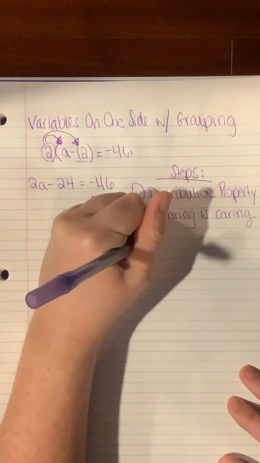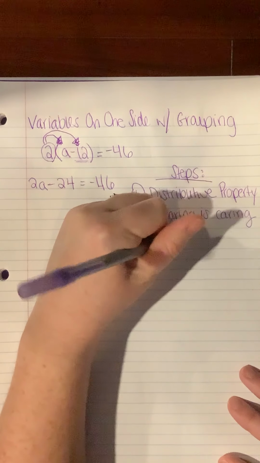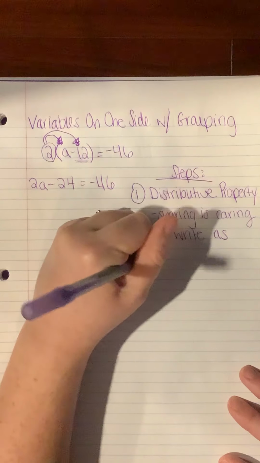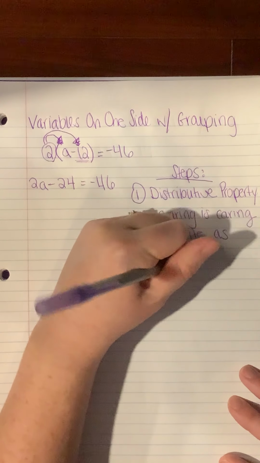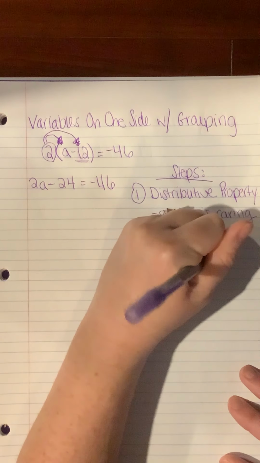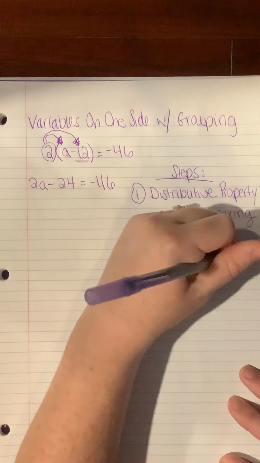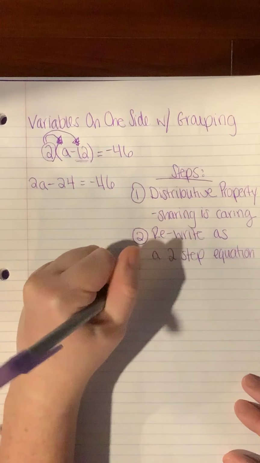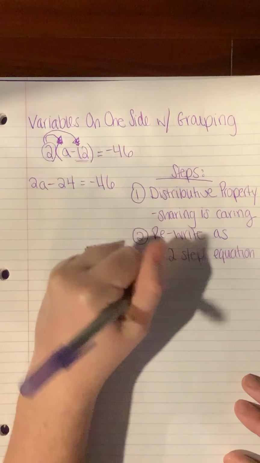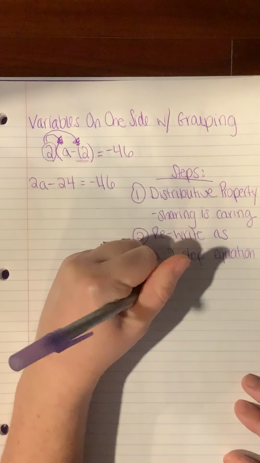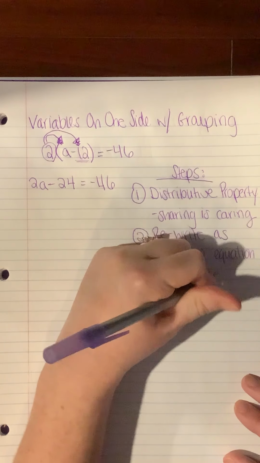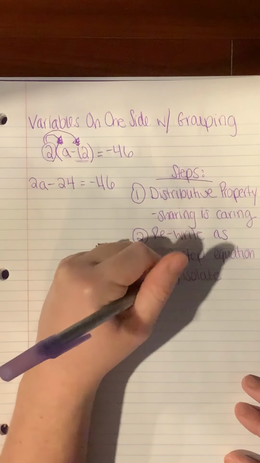The distributive property is going to get you to rewrite it as a 2-step equation. From here, guys, our next step, step 3, is we need to solve or isolate our variable.